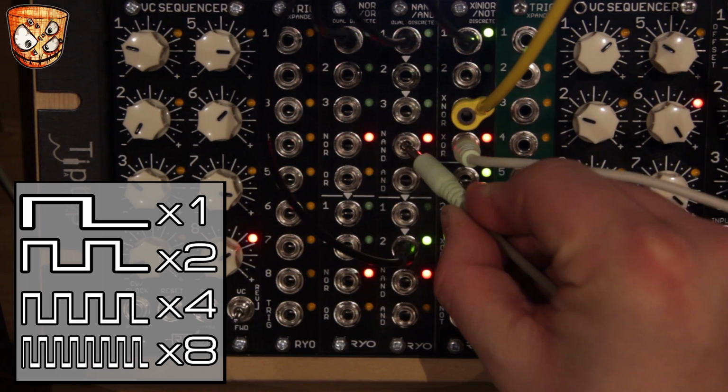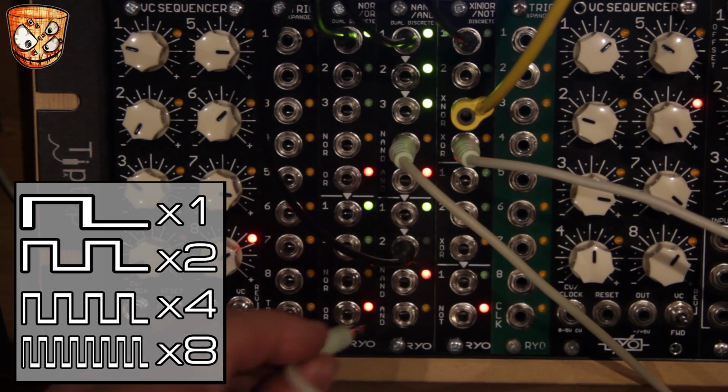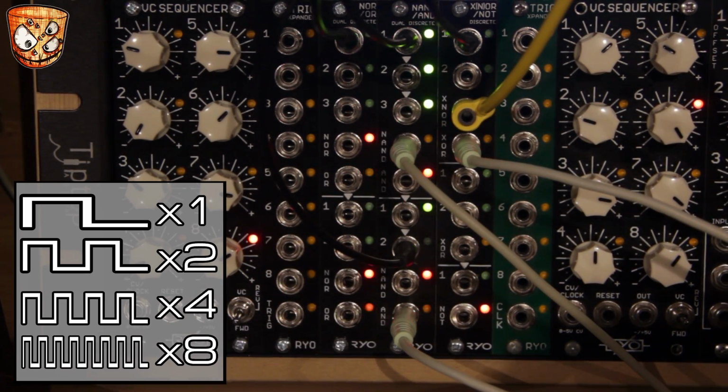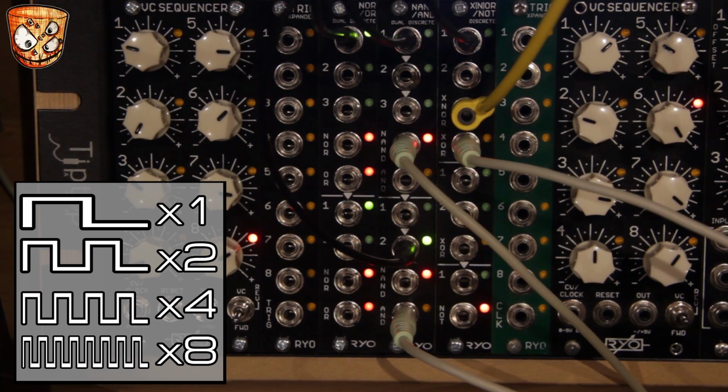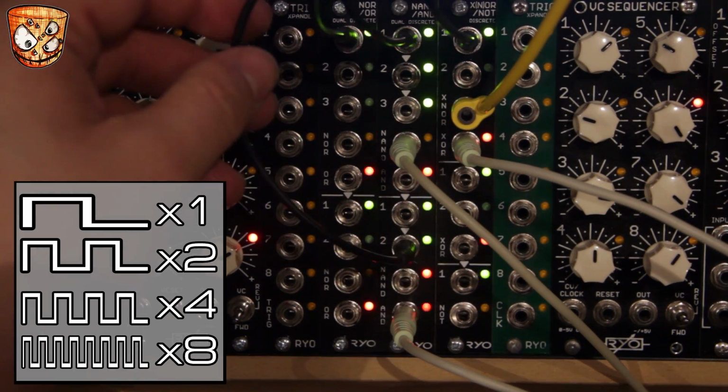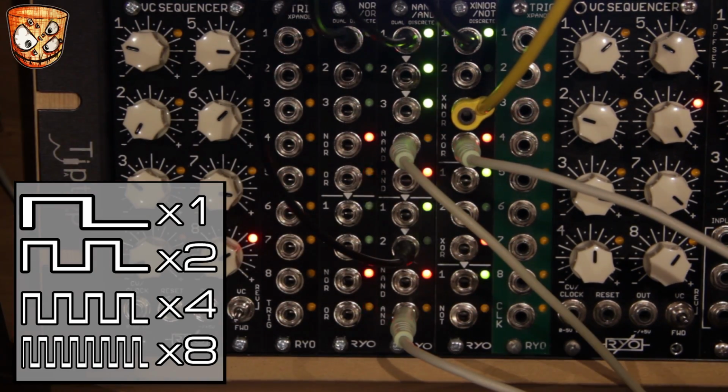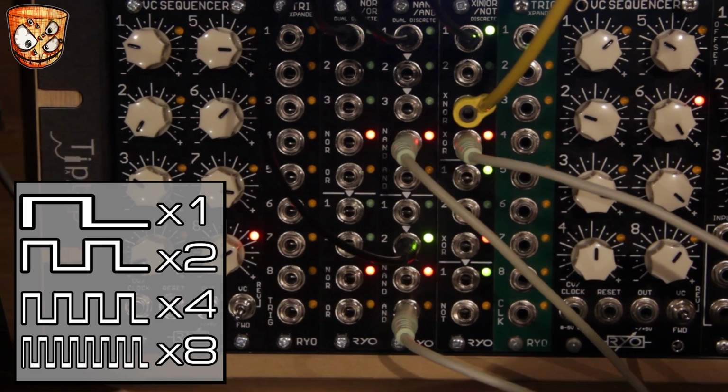Let's go to this trigger from the offbeat again and then add my hi-hats. Taking a copy of these out into another logic gate, we can create other rhythms.